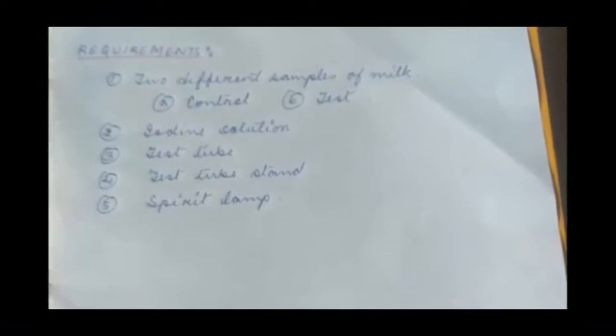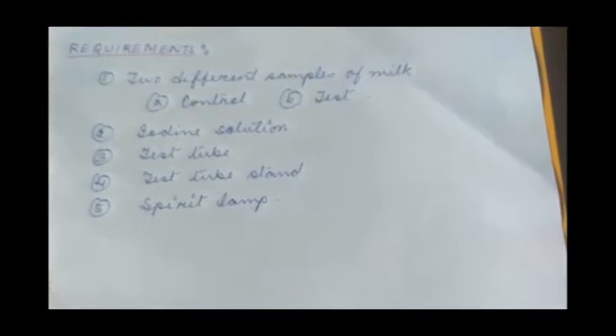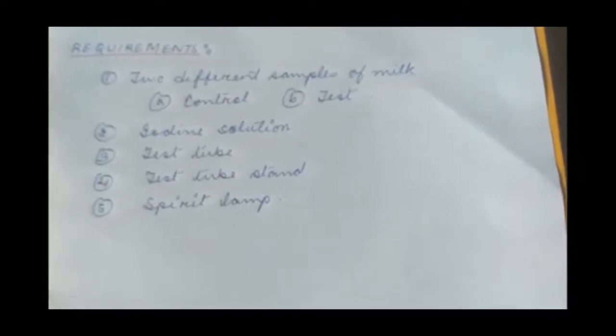To perform this test, we take two samples of milk. One is the test sample and the other is the control, which is starch-free. We would also require iodine solution, test tube stand, and spirit lamp.